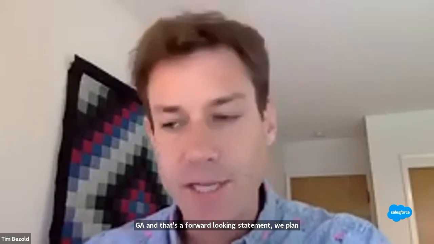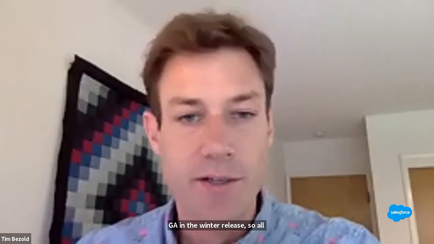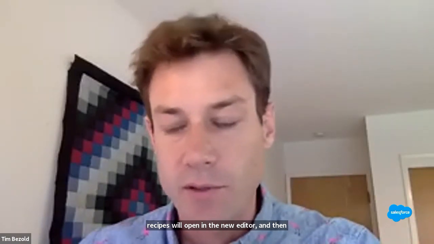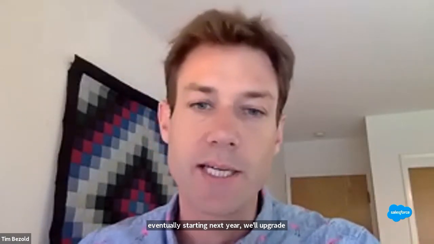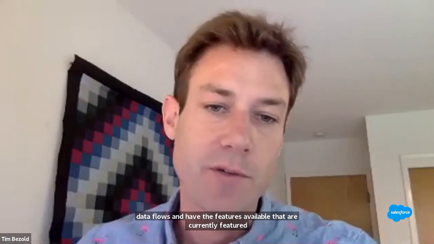And then eventually, starting next year, we'll upgrade your data flows and have all of the cool features available that are currently featured in data flows, like for example, the lookup multi-value, the flattening capabilities. So that will all be in the next generation data prep. That's what we're focusing on right now.